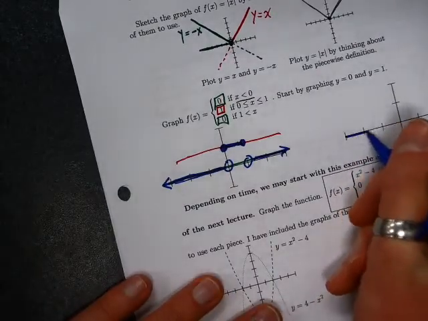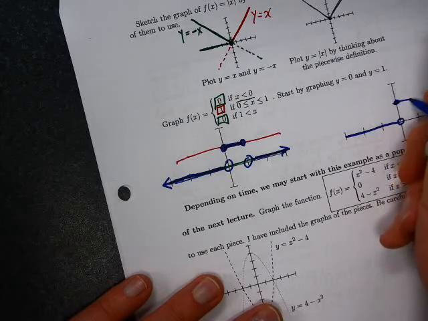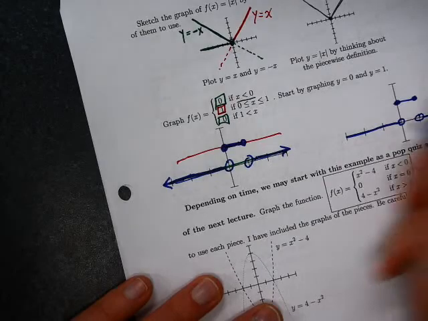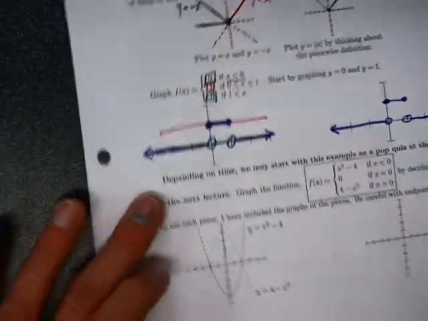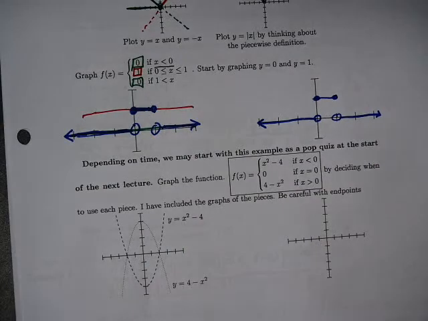So neato. So I guess it makes sense that it's a little bit behind where I want to be.